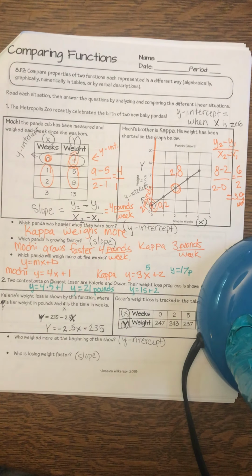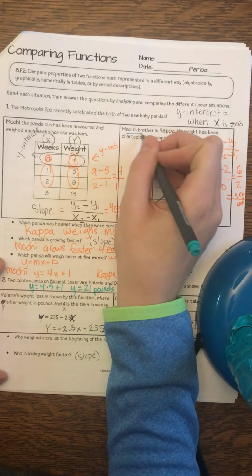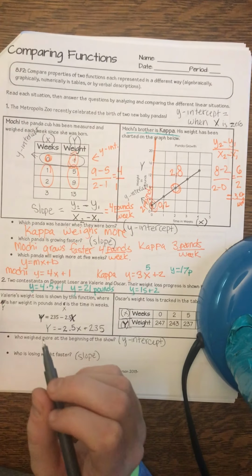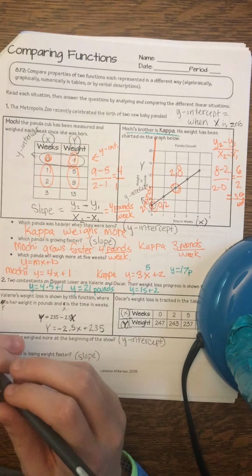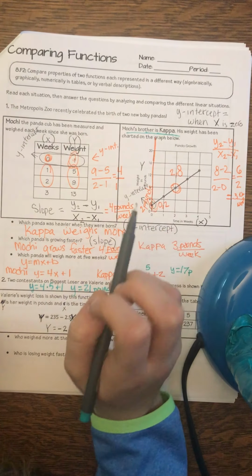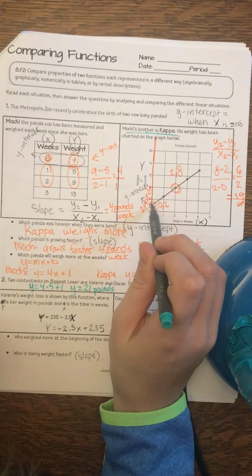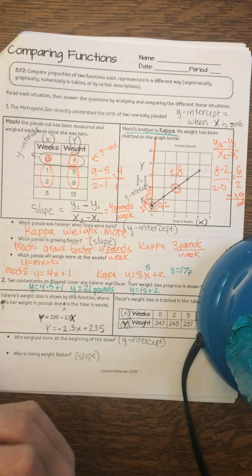Feel free to comment on any of the issues you might have had with this video, or if you did something different, I'd love to hear about it. Again, I don't want you to stress too much if you got a different y-intercept for Mochi's brother Kappa, and if your slope was a little bit different, because the graph did not do a great job of specifically telling us what the points were, so we kind of had to guesstimate.